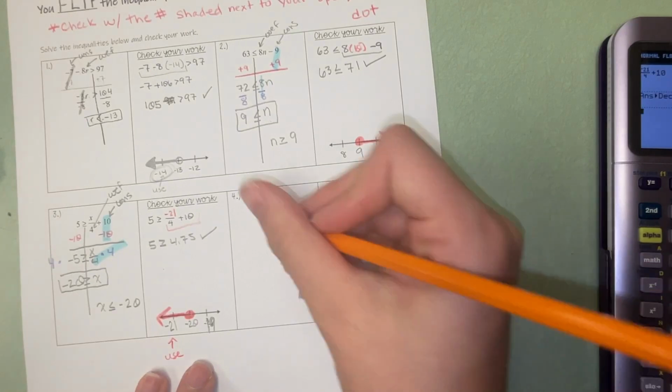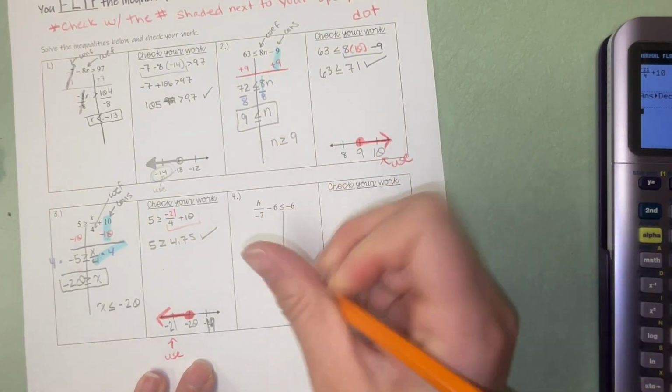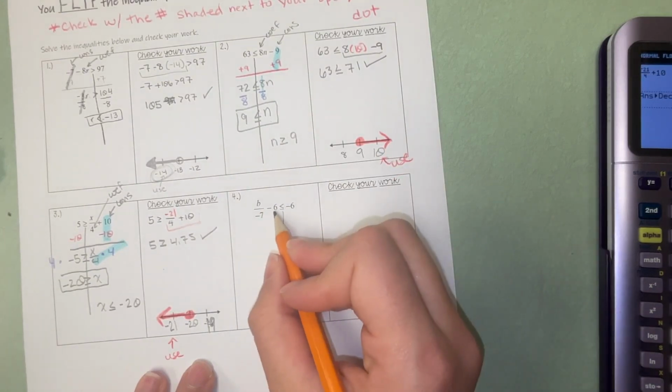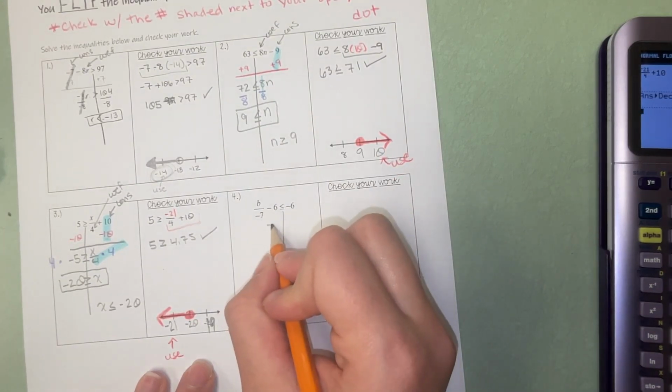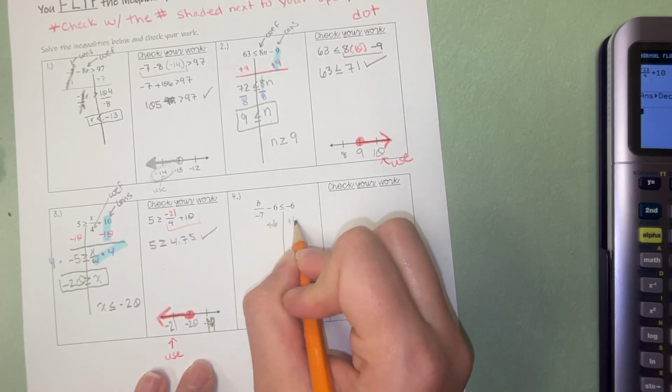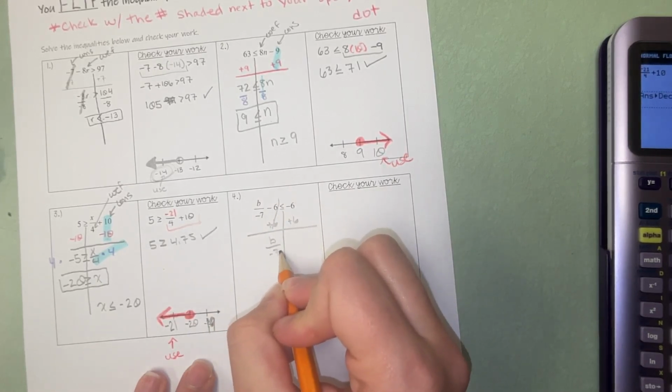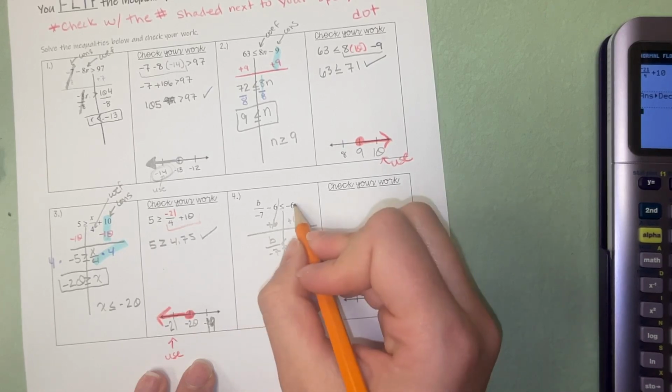All right, let's look at the next one here. I'm going to go fast. All right, so I'm not going to label my constant and coefficient. So my constant is this -6. I'm going to add that 6 on both sides. These cancel. I'm left with b over -7. Inequality symbol stays the same.